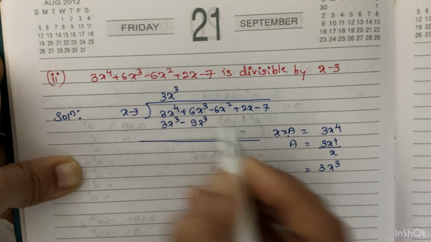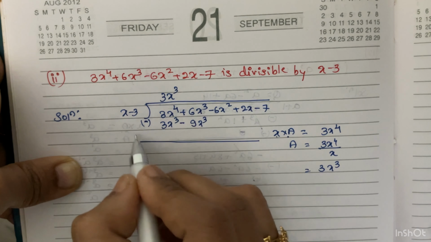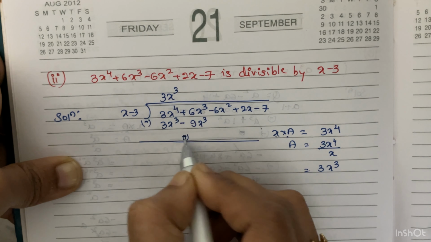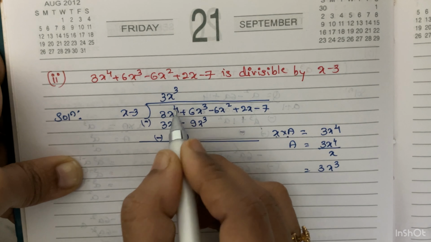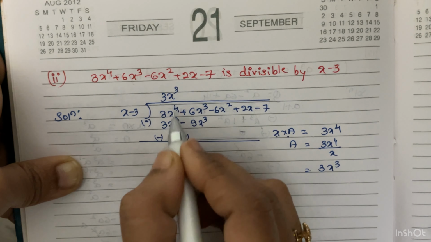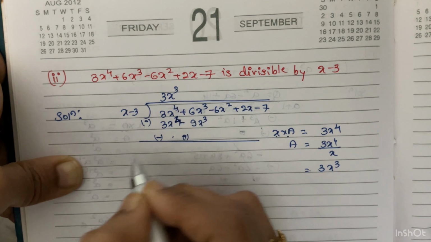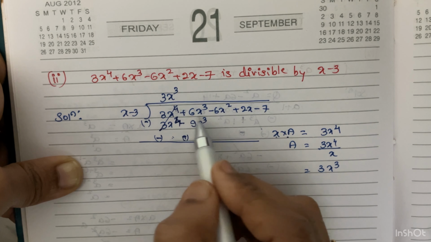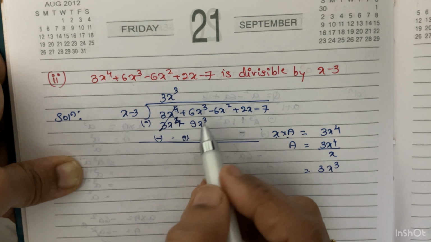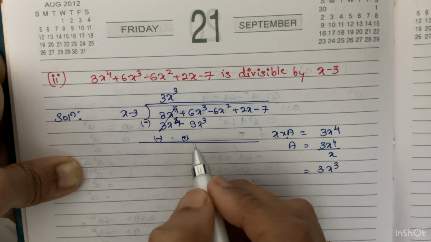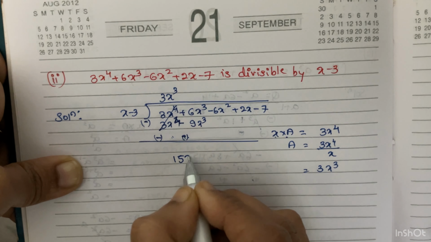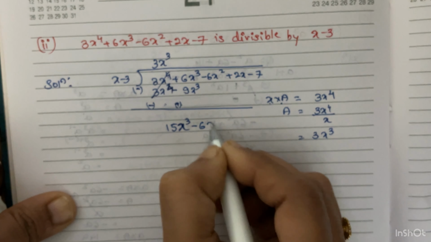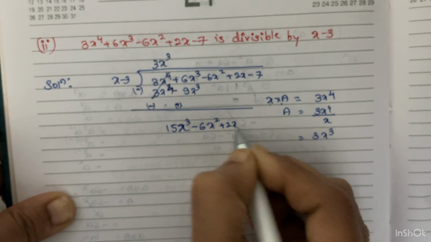Now here we need to do subtraction. In the subtraction, the signs of these terms will get changed: minus to plus, and plus to minus. Now 3x to the 4 and minus 3x to the 4, this is okay. It will get subtracted, so we will get the remainder 0 here. Now here we are having like signs, so we need to add. So 9 plus 6, I'll get 15x cube here. Okay, now I'll bring these terms down: minus 6x square plus 2x minus 7.